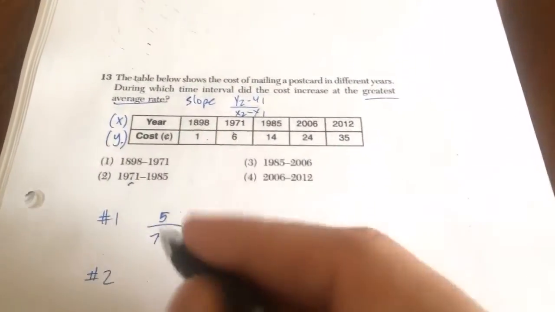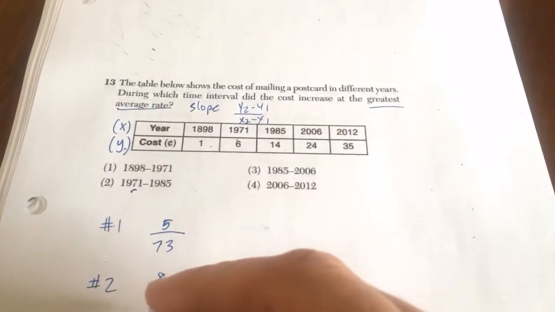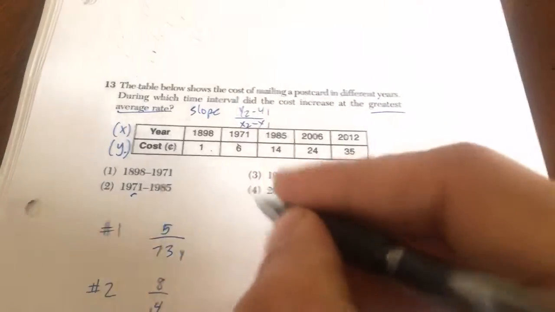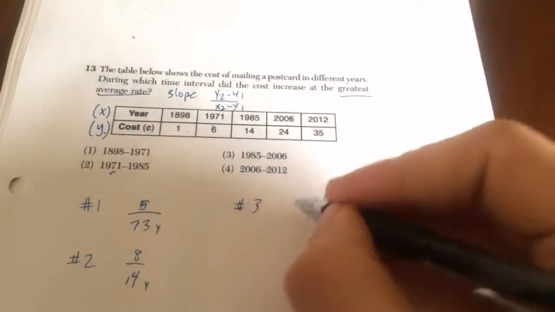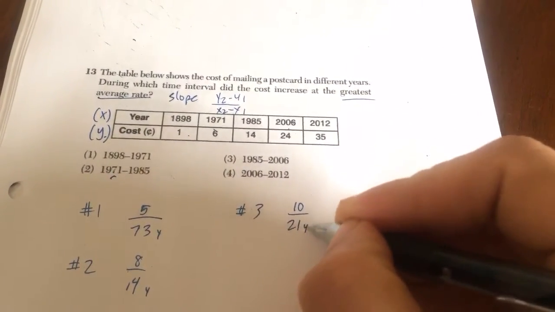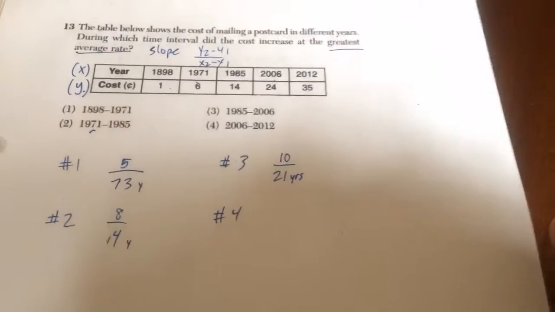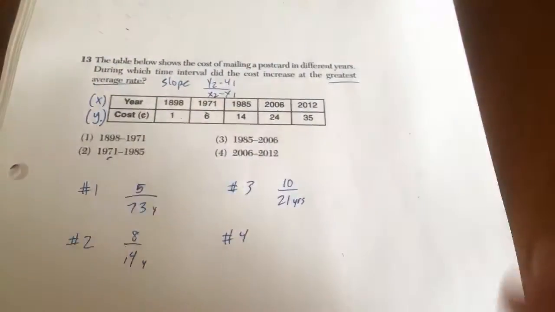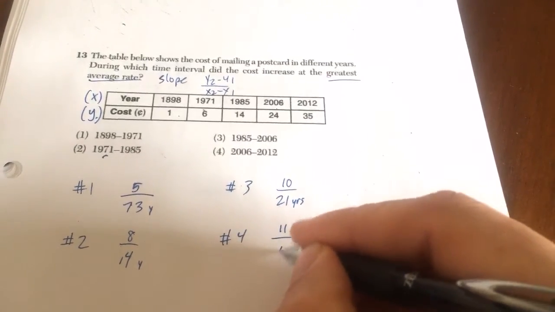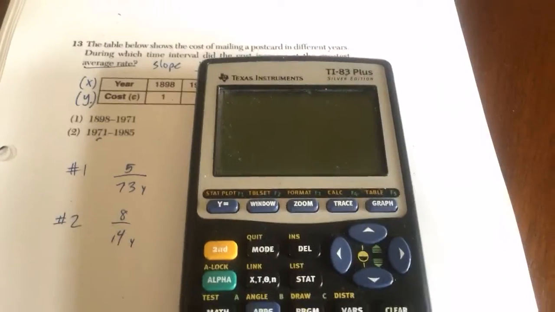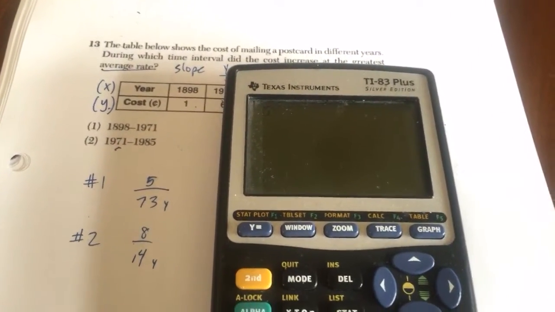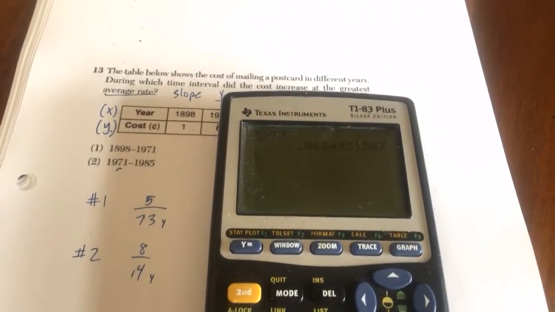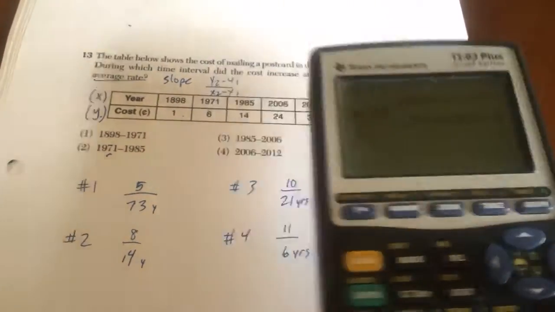Choice number 2, 1971 to 85, it looks like it went up 8 cents for every 14 years. Okay, choice number 3, it went up, let's see, 85 to 2006, it went up 10 cents for 21 years. And number 4, from 2006 to 2012, it went up 11 cents for 6 years. So now what I'm going to do is divide all of these fractions and get a numerical answer.